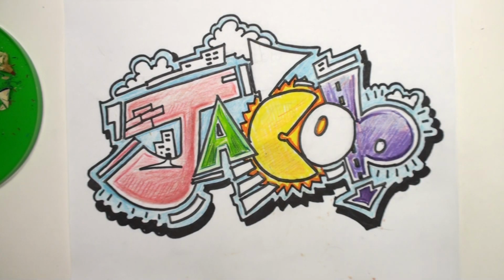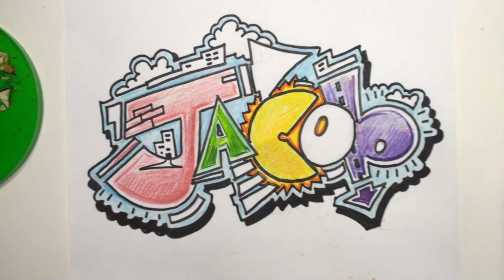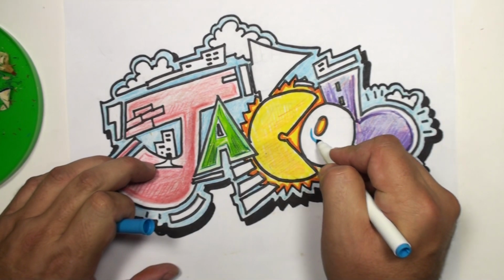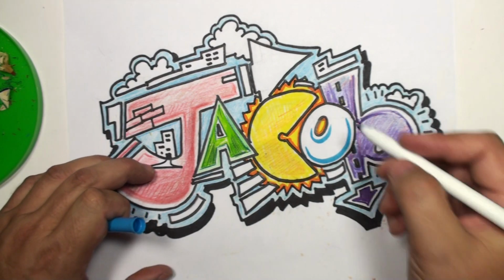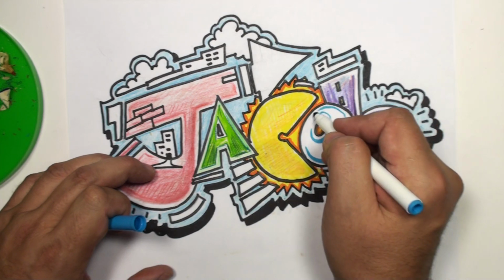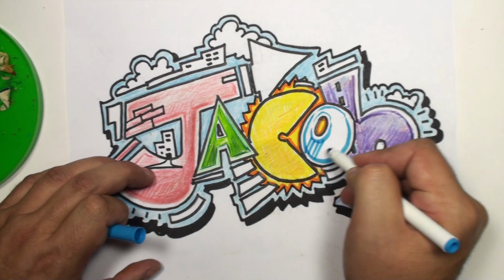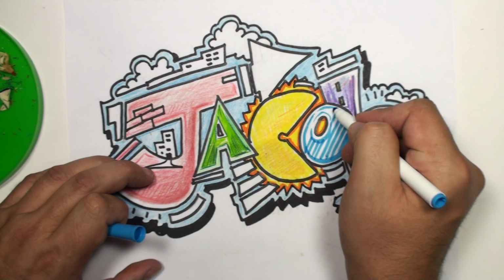And now on the O, I'm thinking right there that a blue will be a nice complement to that orange. So let's see if I can find a blue marker. Just want it to be a different blue from the sky. Let's do this with some lines. So it'll be a stripy blue.